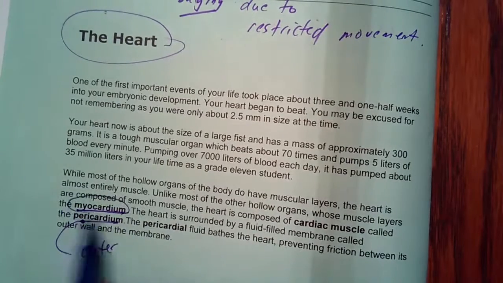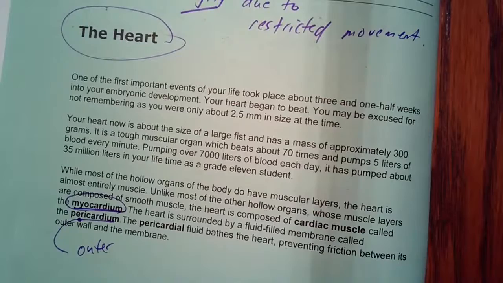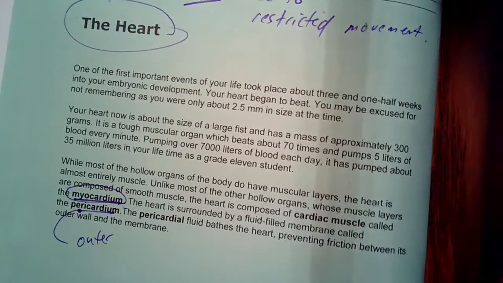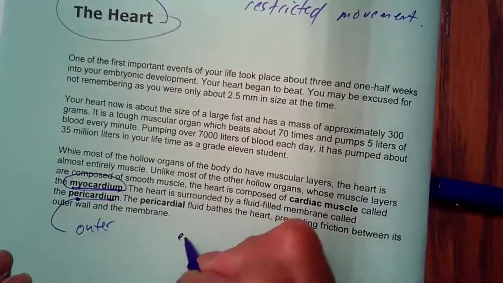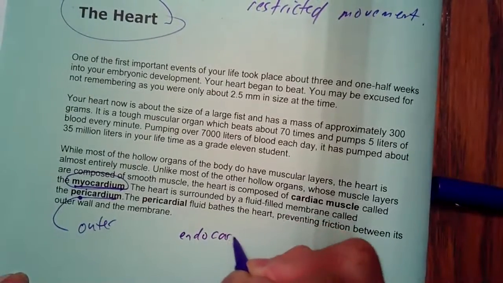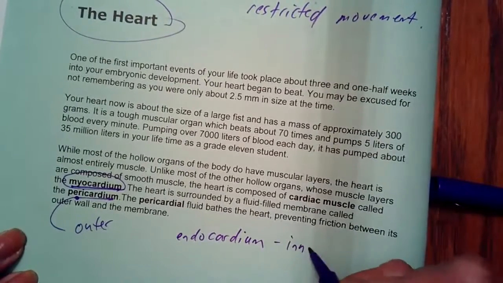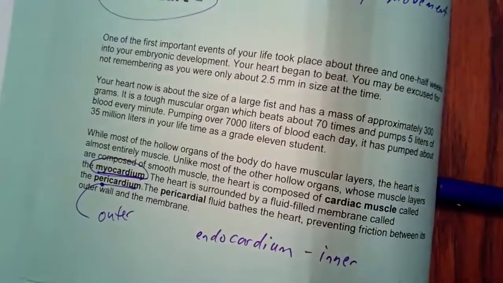The myocardium is the cardiac muscle itself. This would be the main muscle of the heart. And of course, the endocardium, I should add at this point, would be the inner layer of the heart that has cavities.